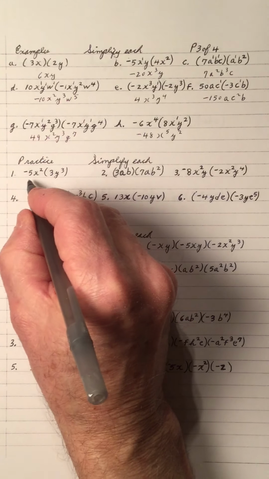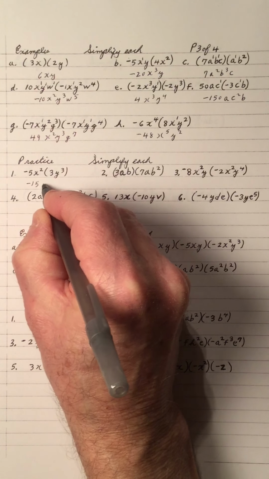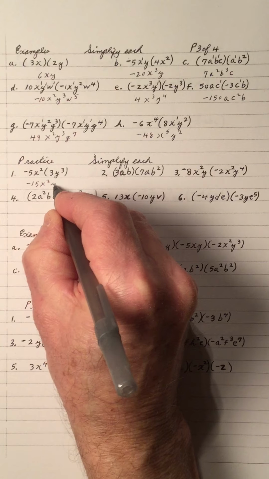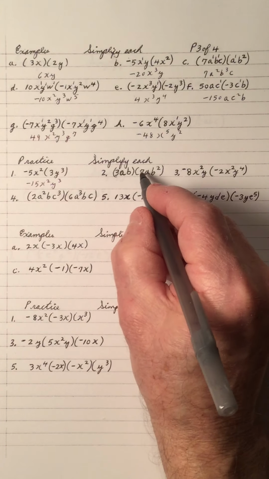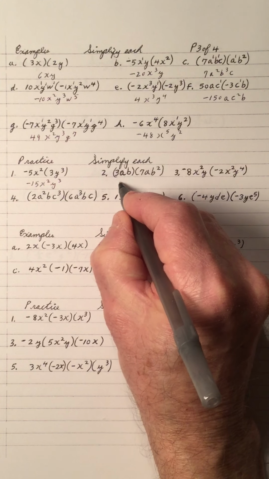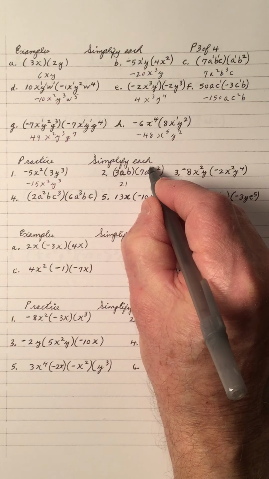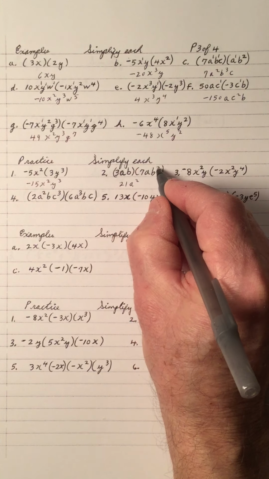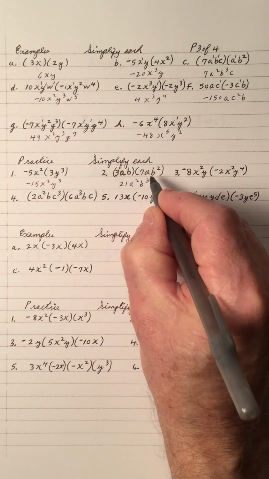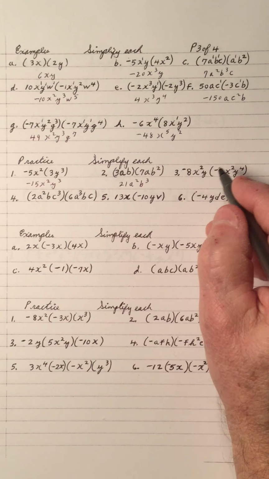Press play. Negative 15 x squared y cubed. Only one x and one y, so they don't change. 3 times 7 is 21. We got a 1 and a 1, so that's a squared. We got a 1 and a 2, so that's b cubed. Because when you multiply, you add the exponents.